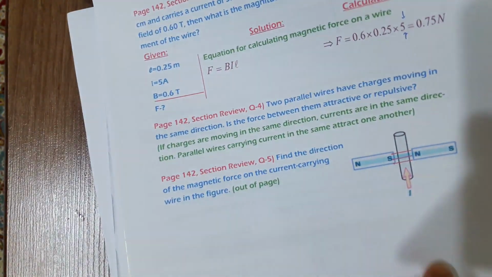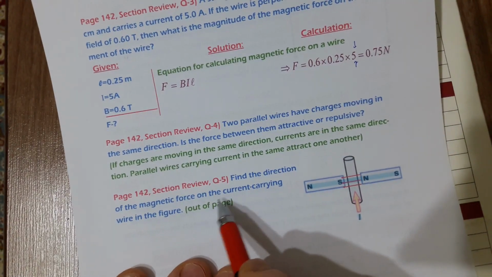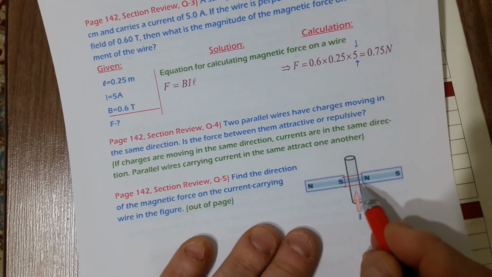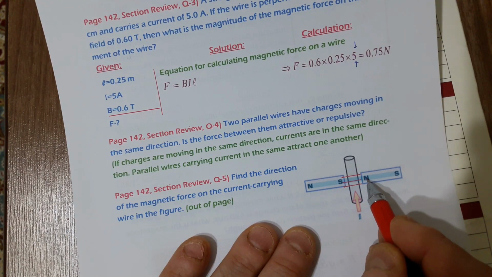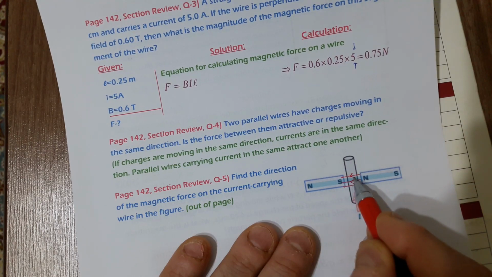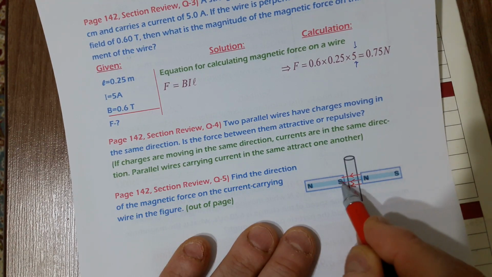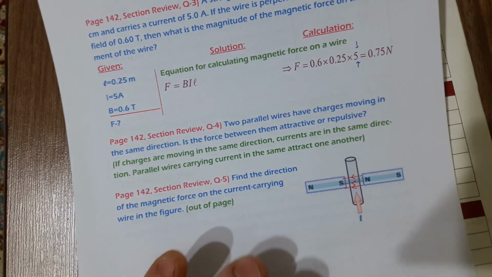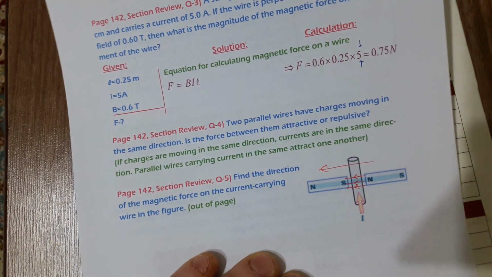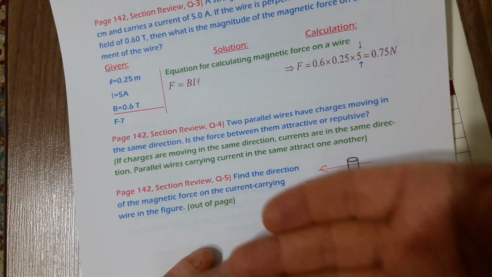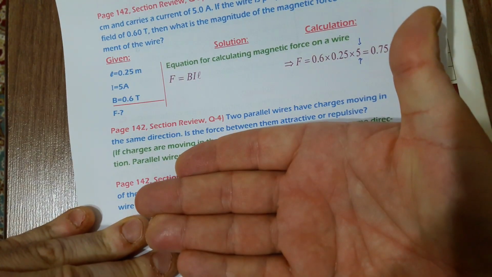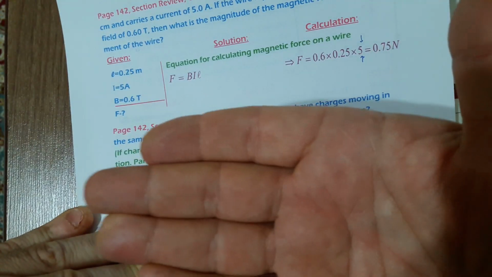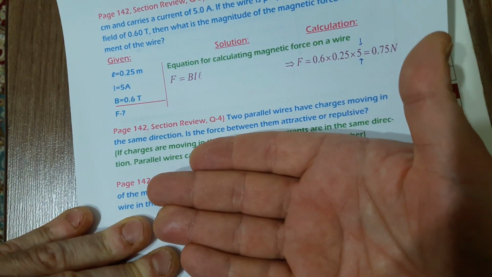And the last question is question number 5. Find the direction of the magnetic force on the current carrying wire in the figure. As you see, the wire is located between the N and S pole. So the magnetic field is flowing from N to S. Always remember this. So the magnetic field direction will be in that direction. So I'm going to hold my hand in the direction of the magnetic field. The thumb must point in the direction of the electric current. Then the palm will point the force acting on the conductor. It is also out of the page, or upward.